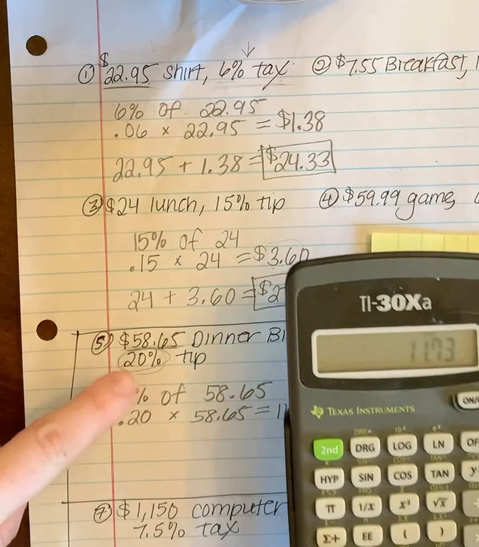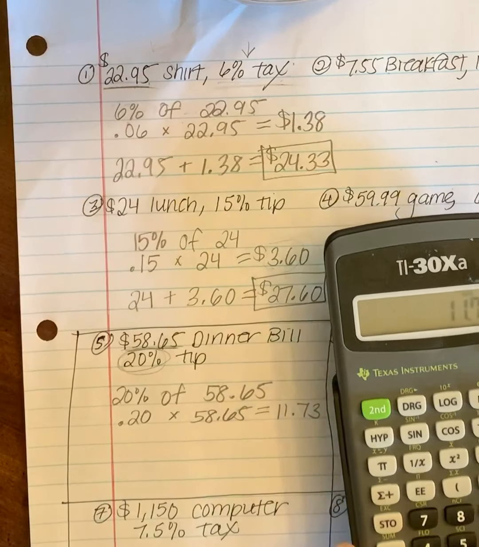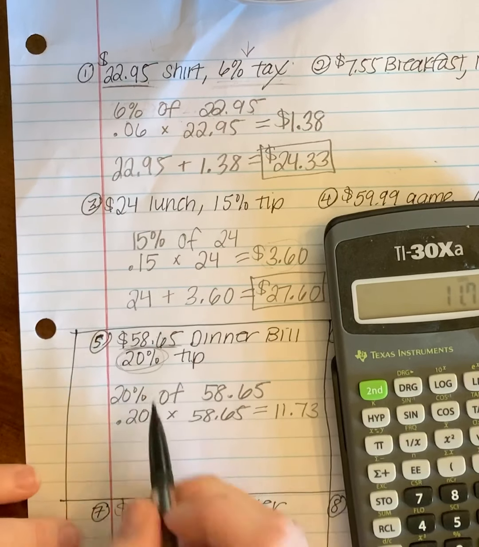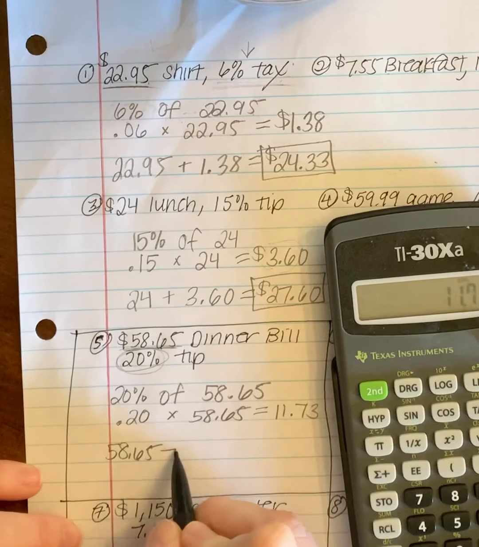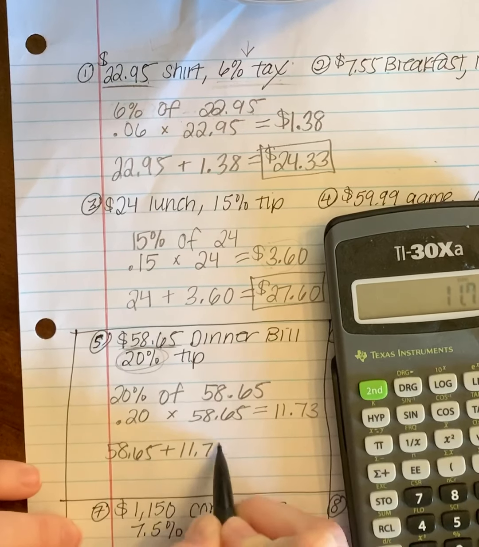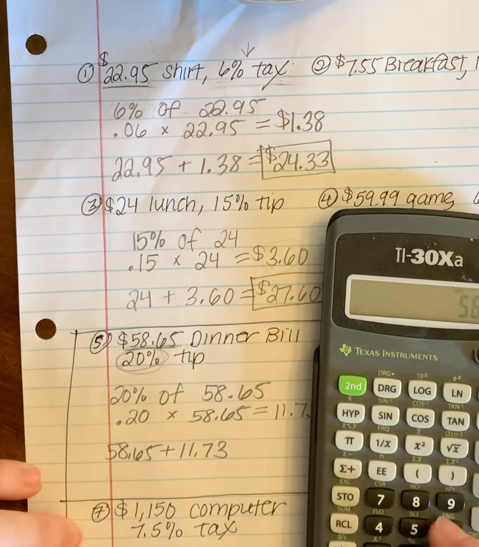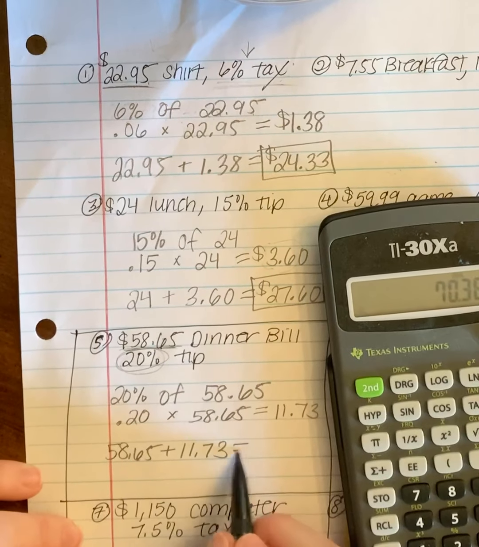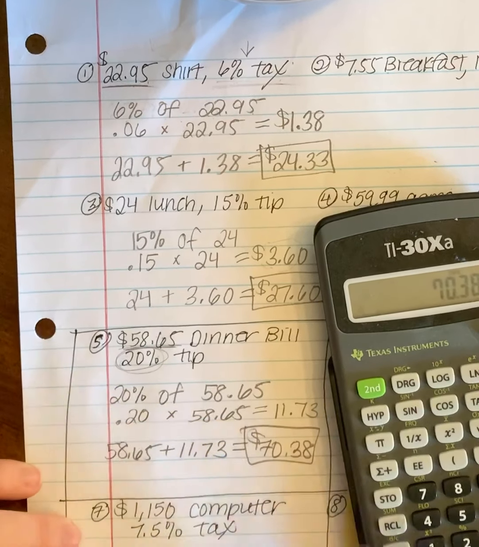Now I still have to pay the actual dinner bill because this question's asking for the total. So I'm paying $58.65 for my meal. I'm also paying my server $11.73. And when I add that up, $58.65 plus $11.73, I get $70.38.